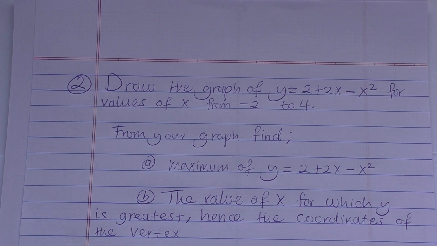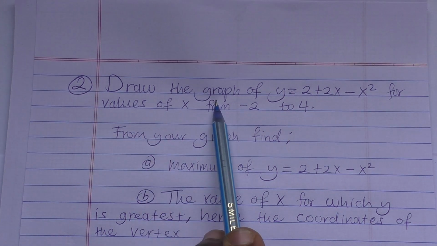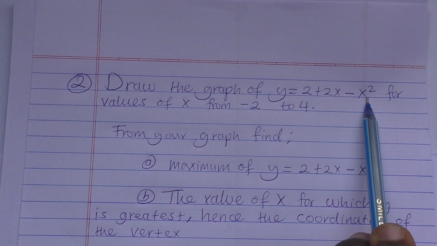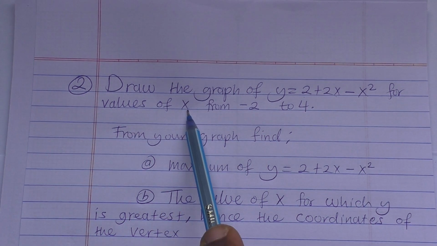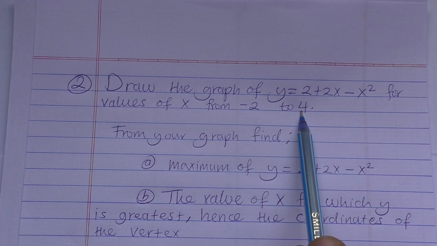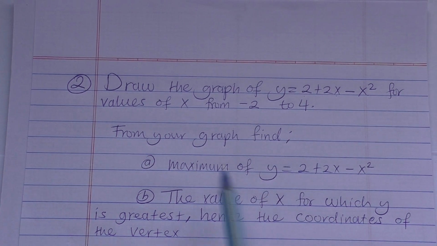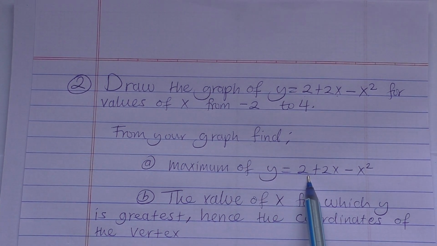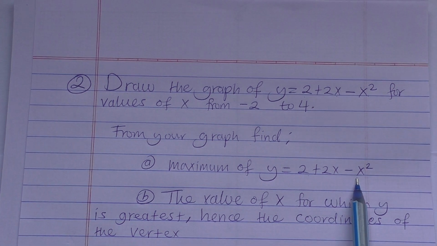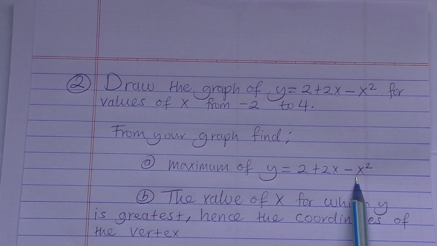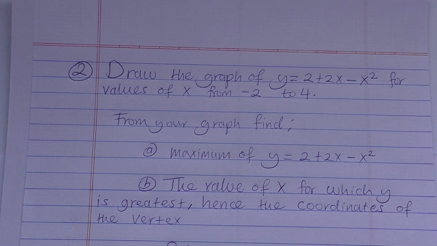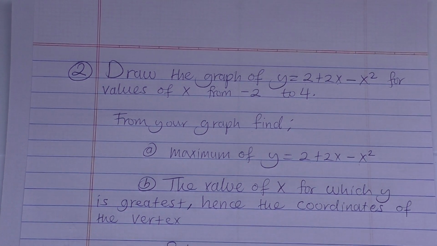Our second example tells us to draw the graph of y equals 2 plus 2x minus x squared for the values of x from -2 to 4. And they want us to use the graph to find the maximum of y equals 2 plus 2x minus x squared. And they also want us to find the value of x for which y is greatest, and hence the coordinate of the vertex. Let us look at how we solve such a problem.